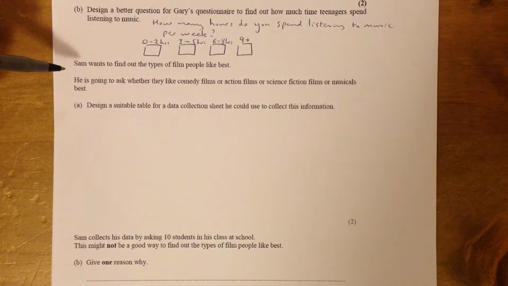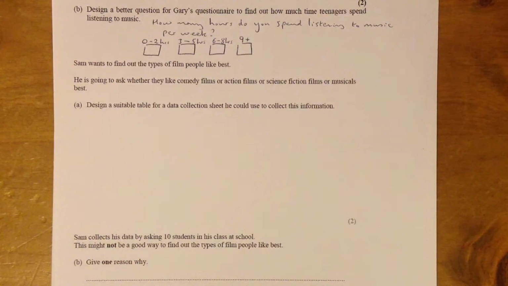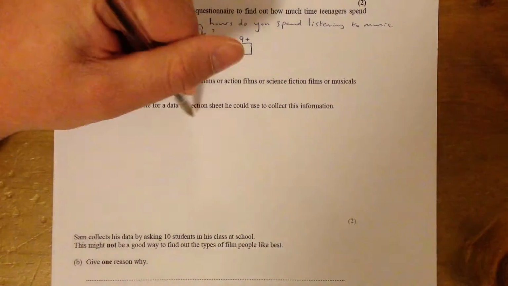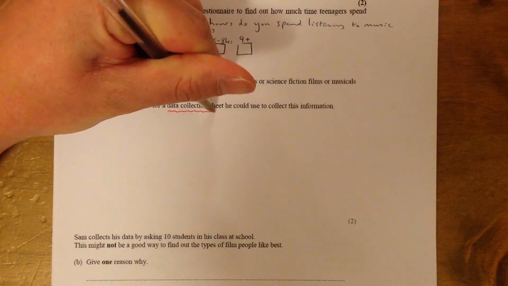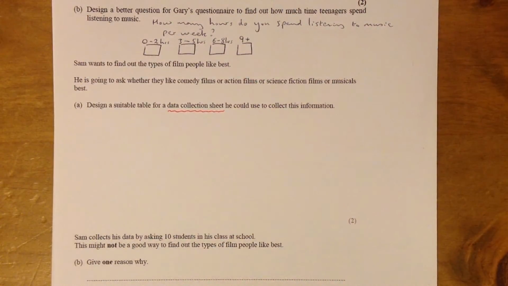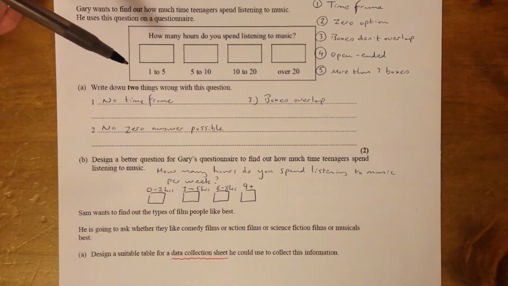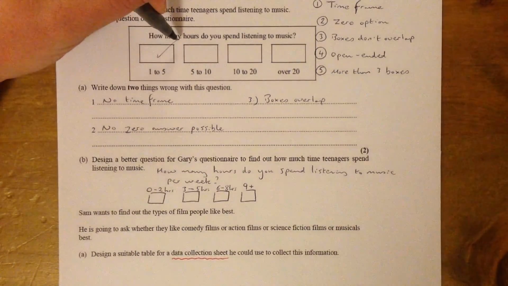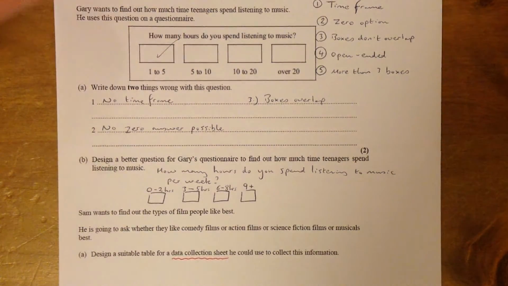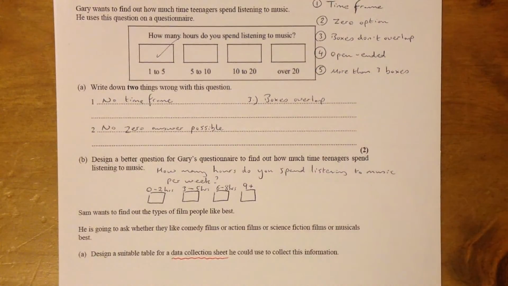Design a suitable table for a, and here's a new word that we didn't have on the first question, a data collection sheet. Now, the easiest way to think about this one, this sort of response that we looked at on 1, if we just go back and have a look at that one, this is for someone to, with their pen, tick a box. This is for someone to have an individual response to, so it's been handed out to them as a questionnaire, they've ticked their box, they've handed it back in.